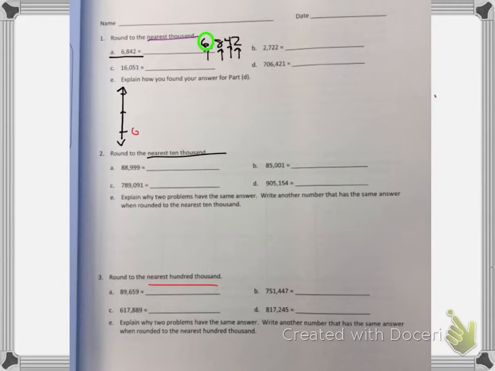My minimum would be 6,000. My maximum would be the next 1,000, which would be 7,000. And my midpoint would be 6,500. And where would 6,842 round to? Well, if you look at the 8, that is a large number, and I go right here. So it would round up to 7,000. Okay. If you want to use a vertical number line to help you with today's lesson, you totally can.